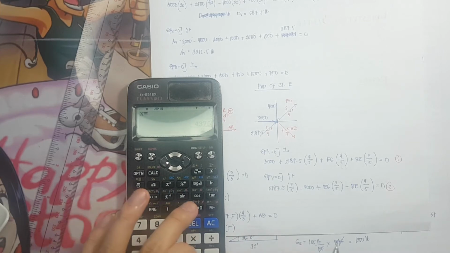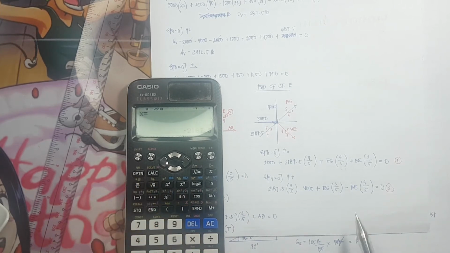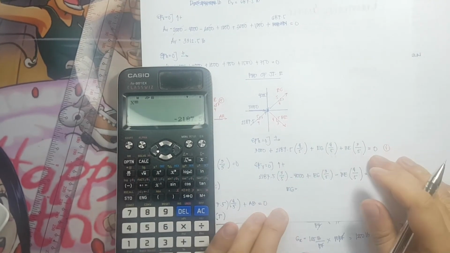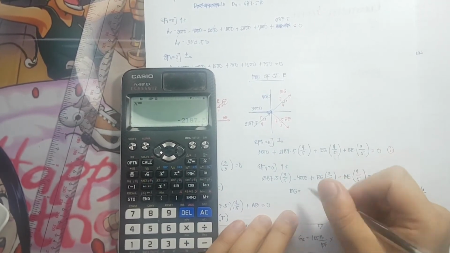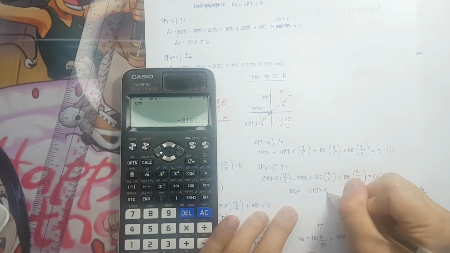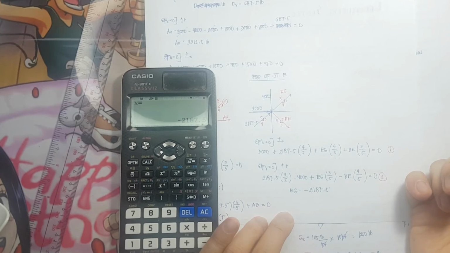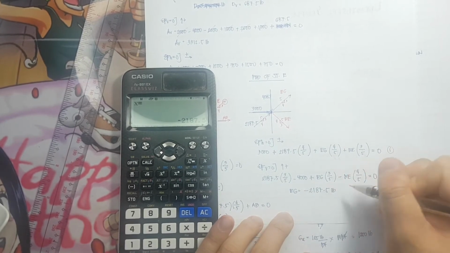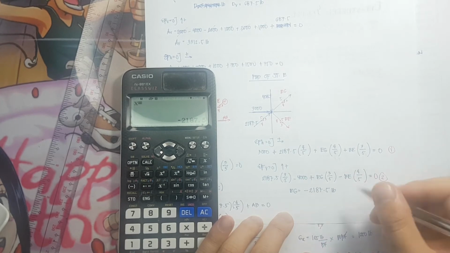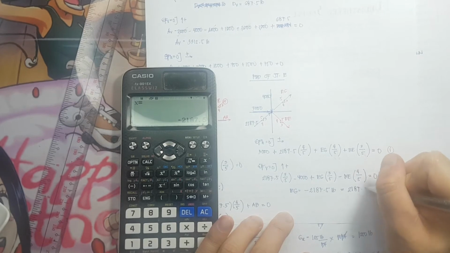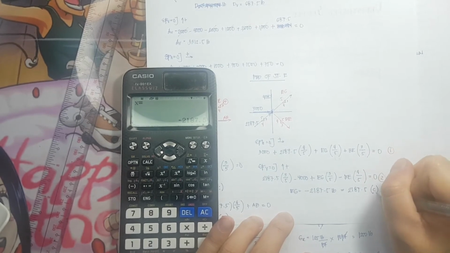Solving. EG is equivalent to negative 2,187.5 pounds. It is in compression because it is negative, so that is equivalent to 2,187.5, and it is in compression.